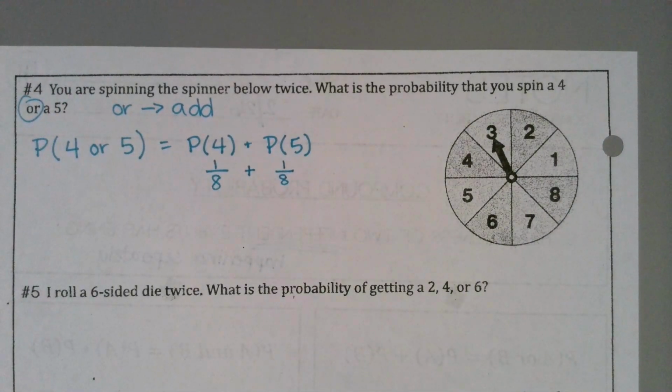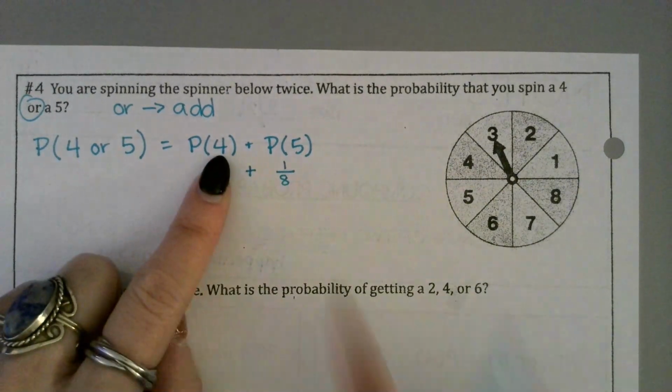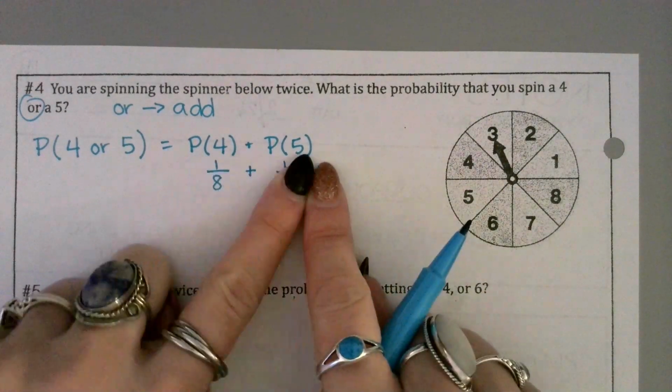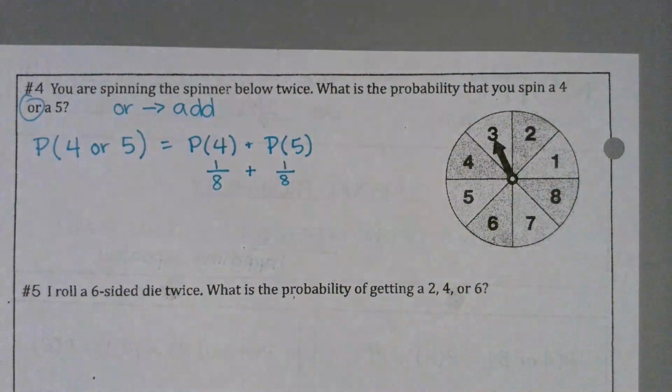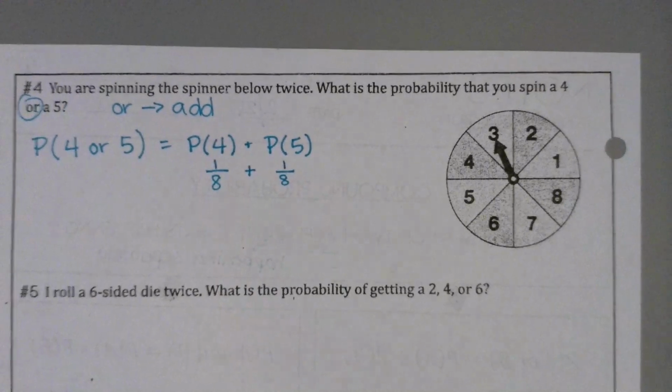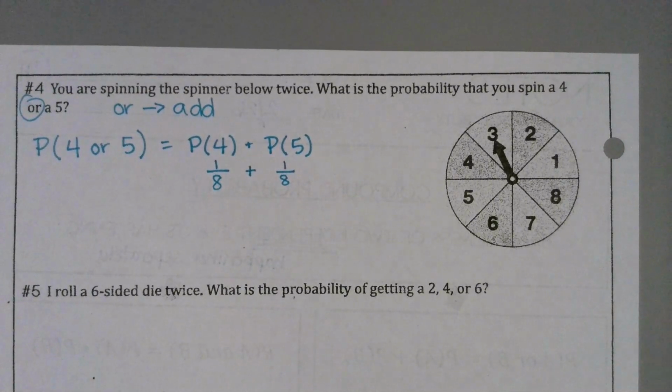So when I add those together, I'm sorry, do you have a question? Go on. So you're spinning it twice, and on each spin you want a 4 or a 5. So you don't have to do it twice, but that was a good question. Thank you for asking that. You are just taking 2 chances to spin a 4 or a 5 on either one. So you only have to do it once.